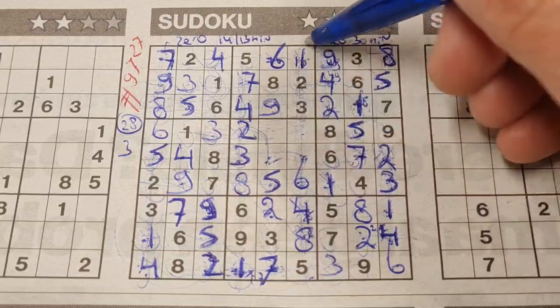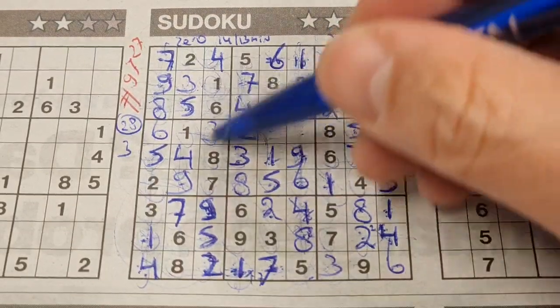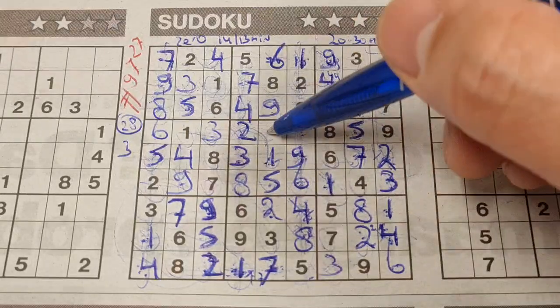1 and a 9. We have a 1 in this column, no 1 there. 1 should be here, and the 9 goes there. And the final 2 numbers in this big square for numbers. The 1, the 2, 3, 4 is missing.